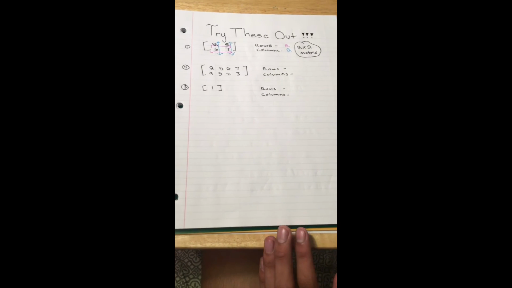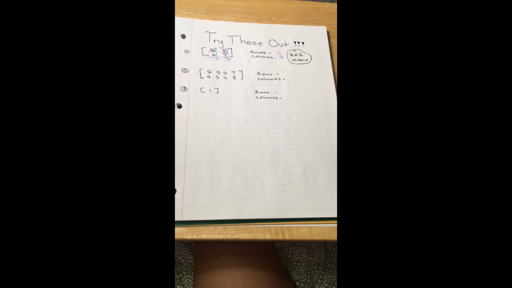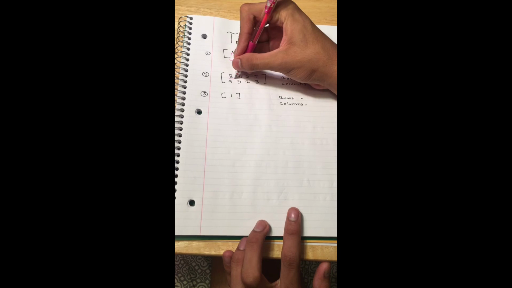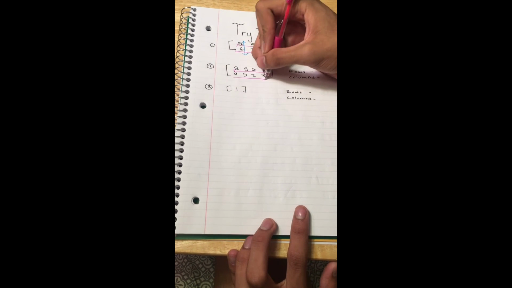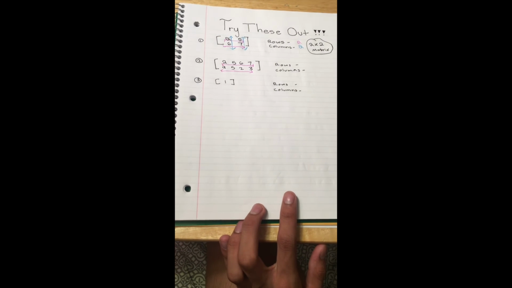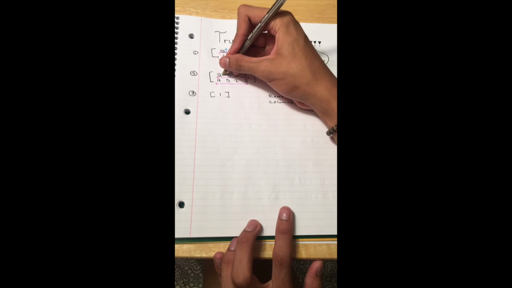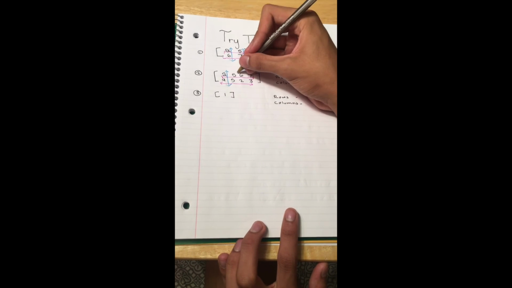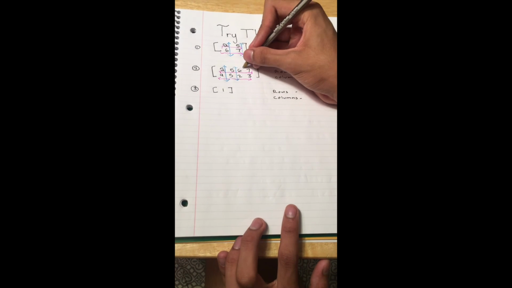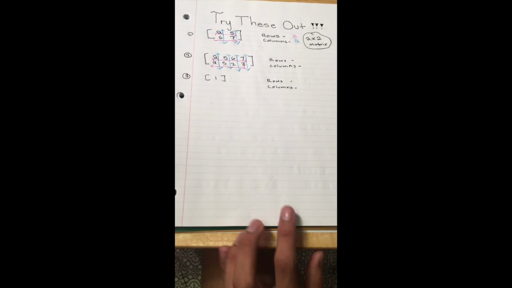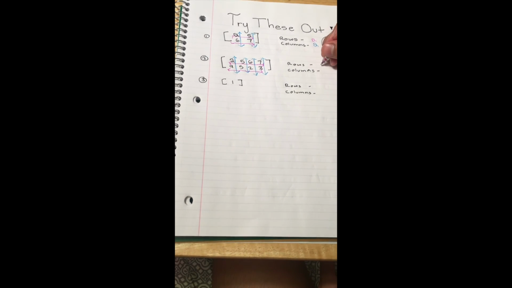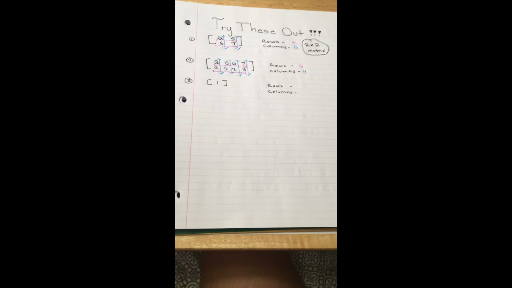For the second one, we're going to do the same thing. There's 1 row, and there's also another row. So there are 2 rows in this matrix. For columns, we have 1, 2, 3, 4 columns. And we would call this one a 2 by 4 matrix, which is not a square matrix.